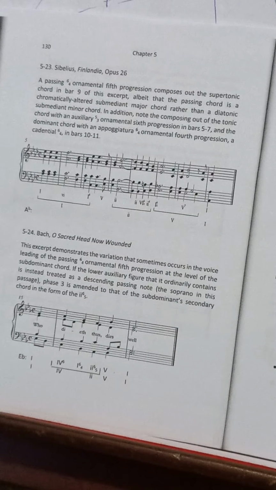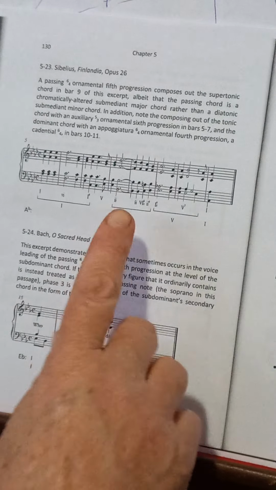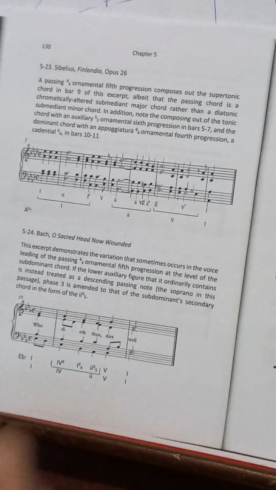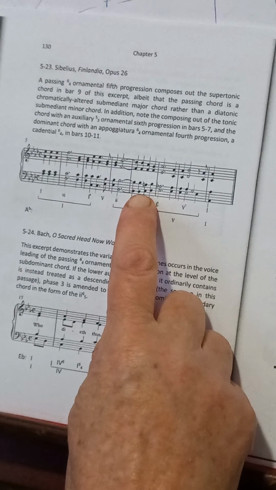So we have, from that supertonic chord, he goes, tonic 6/4, so look clearly at that.